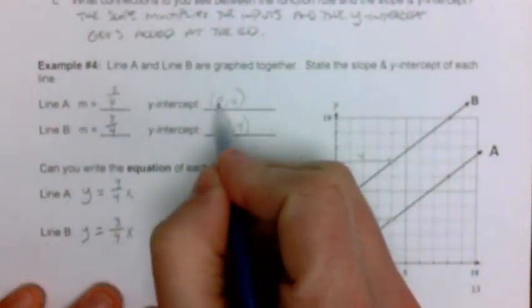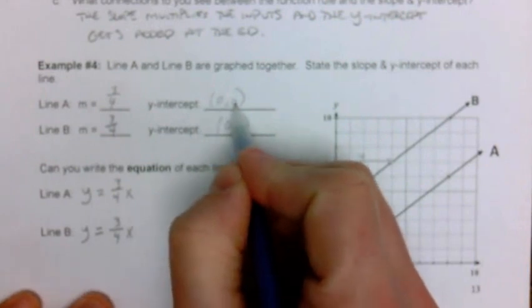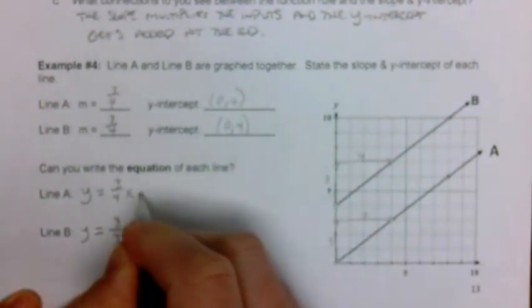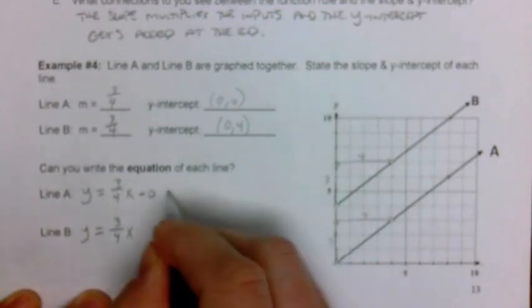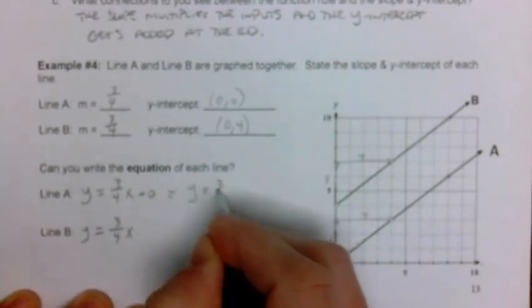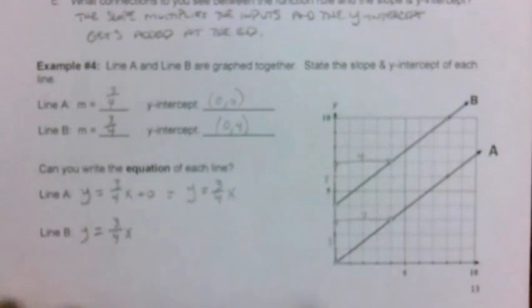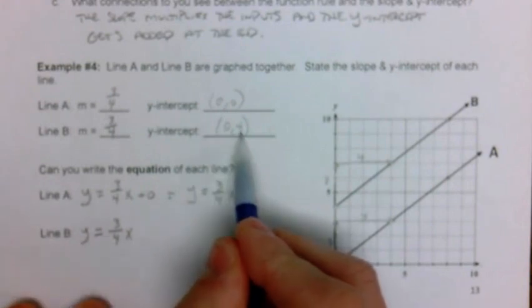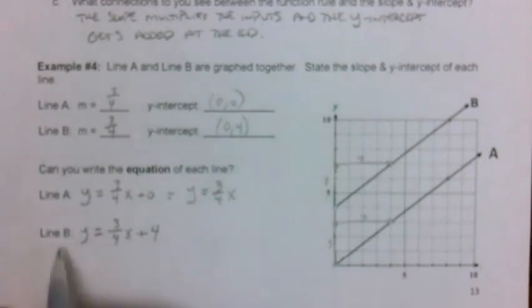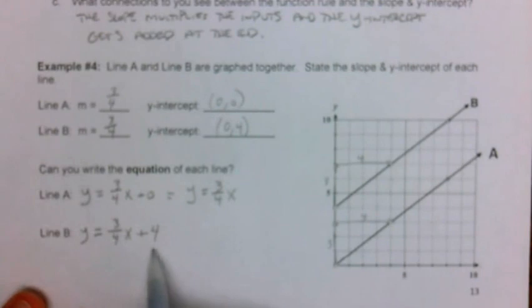Okay, the value of the y-intercept is when x equals 0. Here, when x was 0 in line A, its y value was 0, so I could write plus 0, but that's just the same as saying y equals 3/4 x. Okay, so that would be the equation of line A. In line B, when x was 0, y was 4, so at the end I would add that value. The equation of line B is y equals 3/4 x plus 4.